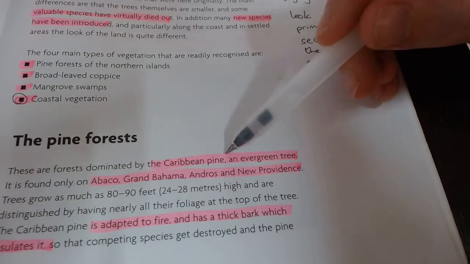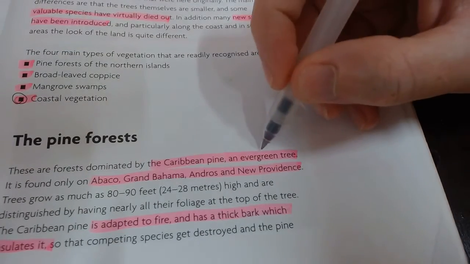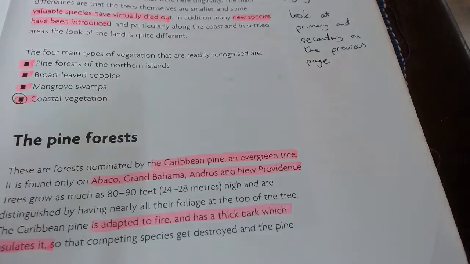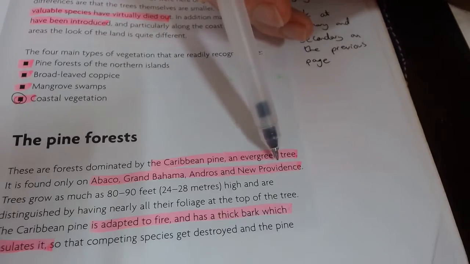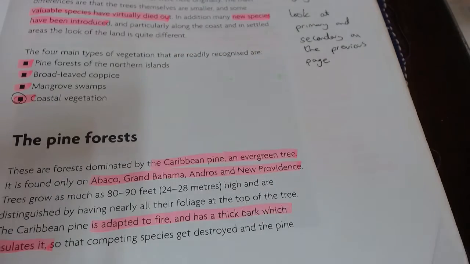Caribbean pine is the type of tree. It's evergreen, so it has leaves all year round. You can add that. Abaco, Grand Bahama, Andros, New Providence. So there are your examples of places.